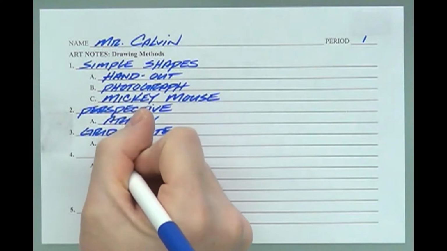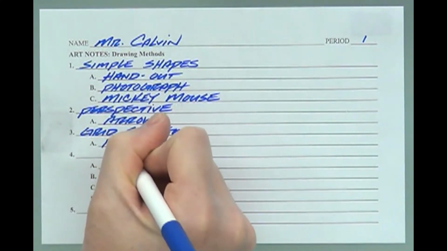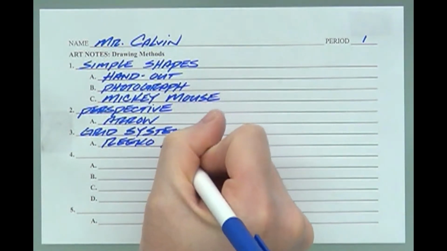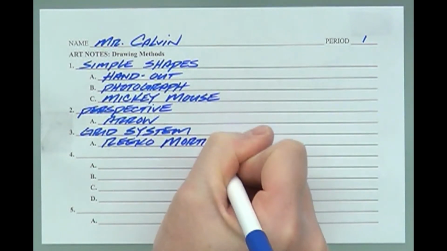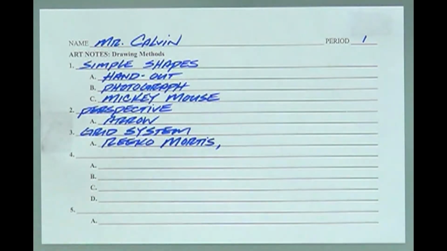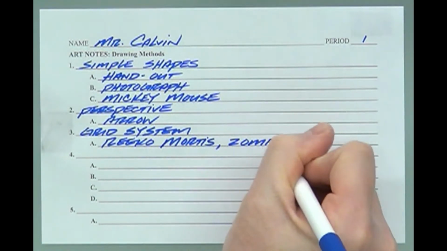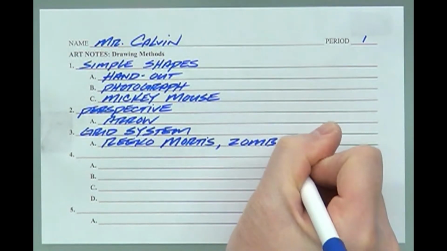It is going to be, his first name is Rico, R-E-E-K-O. Last name Mortis, M-O-R-T-I-S, comma. And Rico Mortis is a zombie. Zombies are so popular these days.